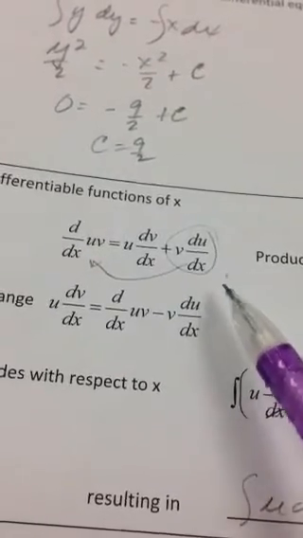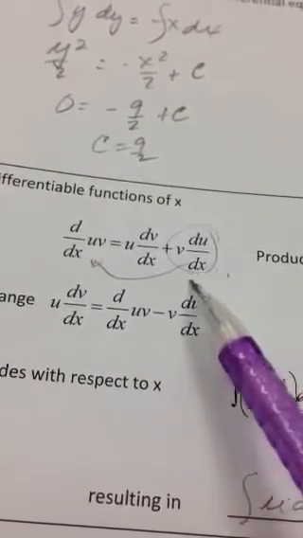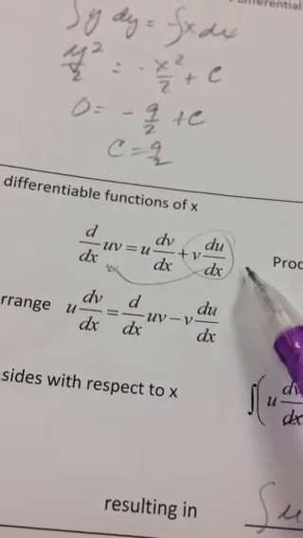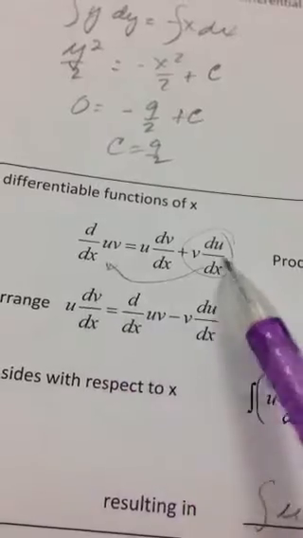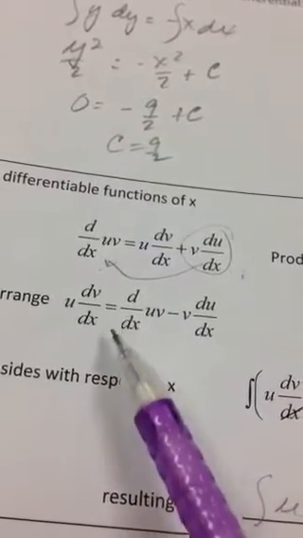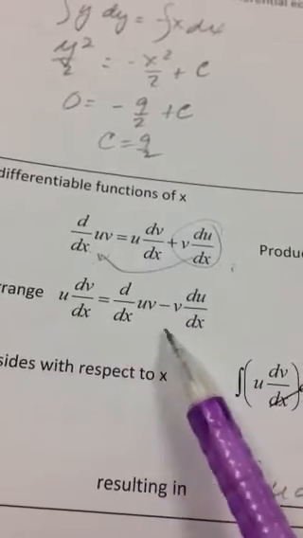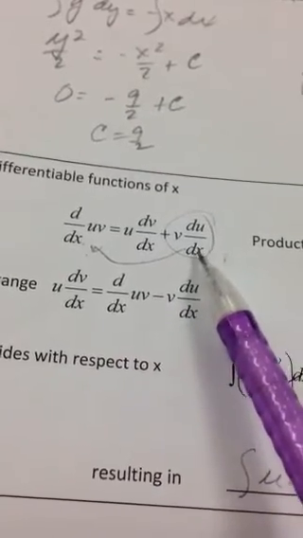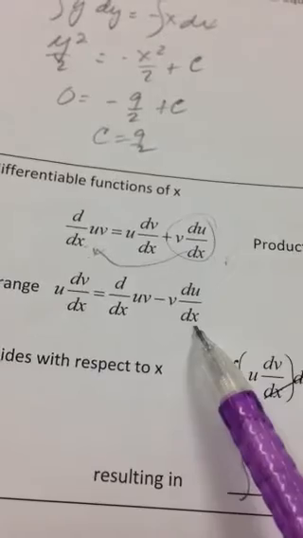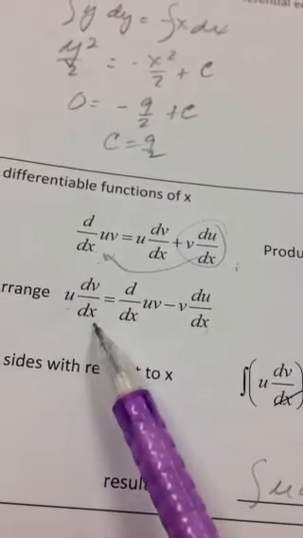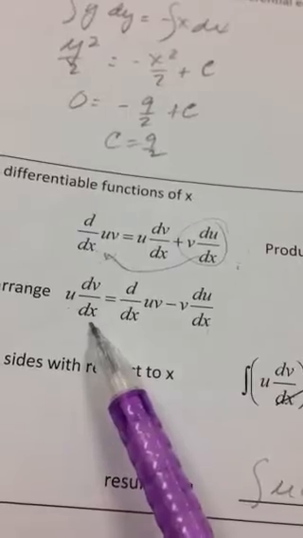You can see that here. I've just done some rearranging where I've taken this term that's circled here, and I've subtracted that term from both sides of this equation, and now I have the derivative with respect to x of the product u times v minus that quantity, v times the derivative of u with respect to x, and that's equal to u times the derivative of v with respect to x.